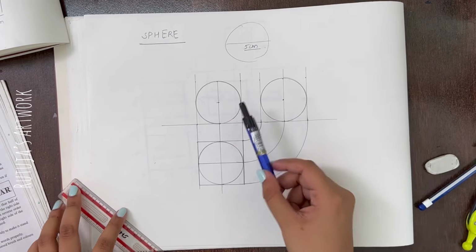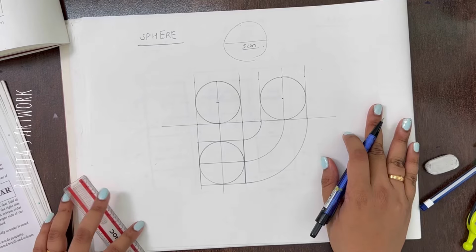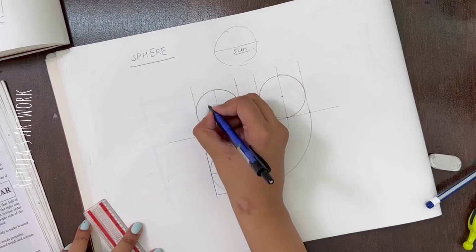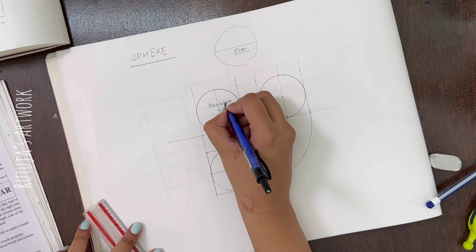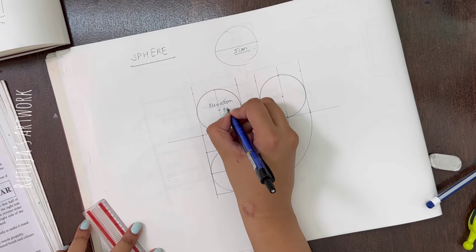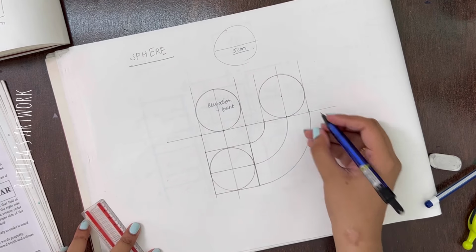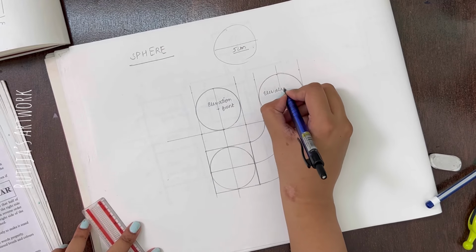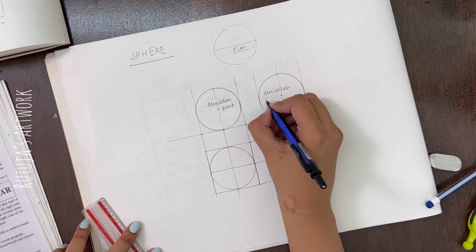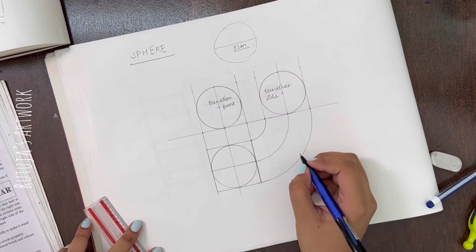Check that it's touching all the lines, or else adjust it little bit. This is the elevation, front, this is side, and this is above.